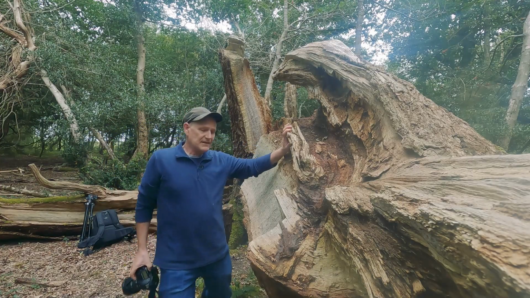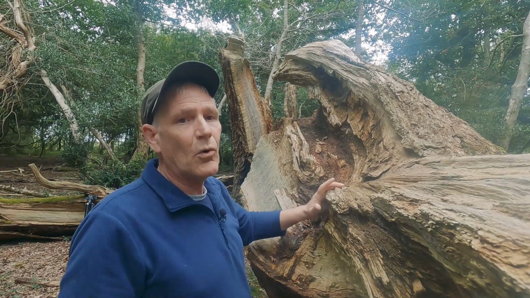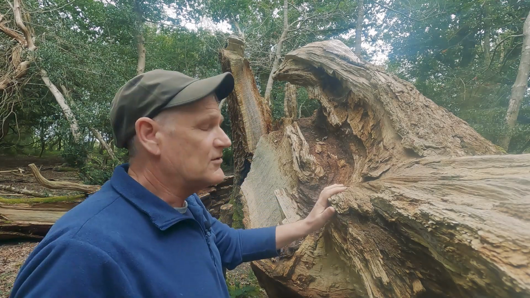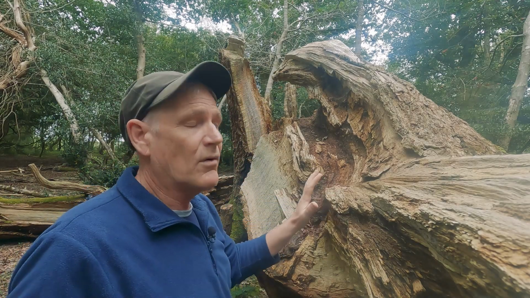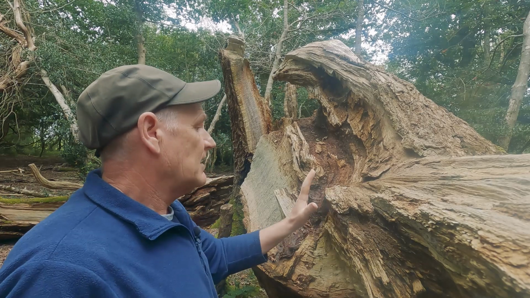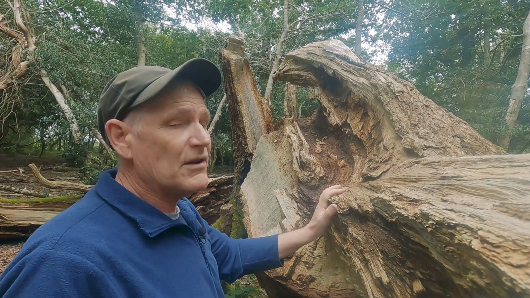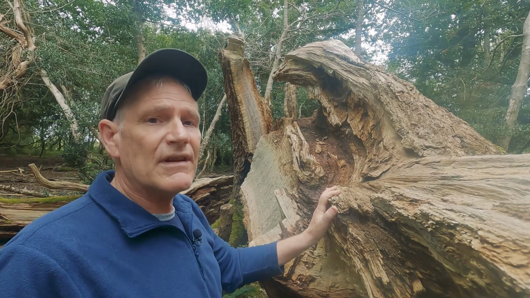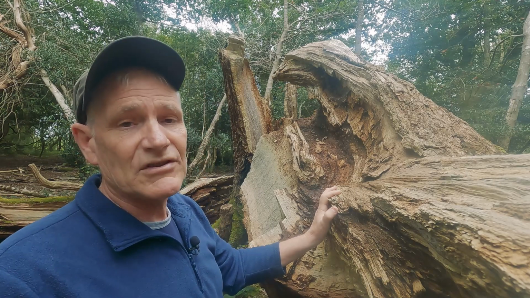As you've seen, I found this wonderful, massive fallen oak, and I think this is an interesting place to start looking for compositions. And probably a good place to start with my first tip. My first tip is there is no right or wrong with abstract photography.